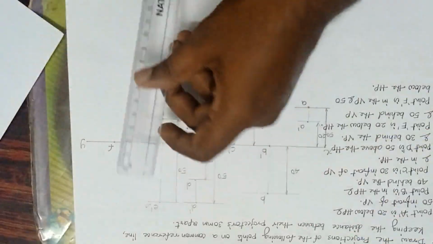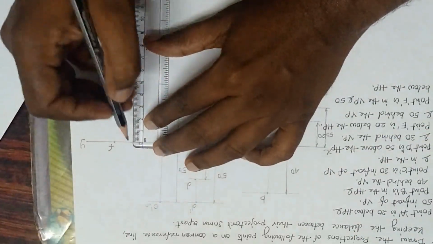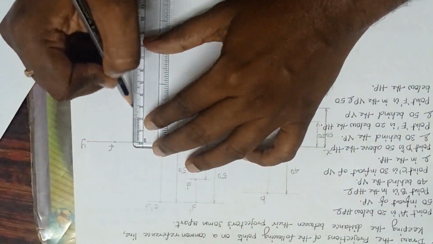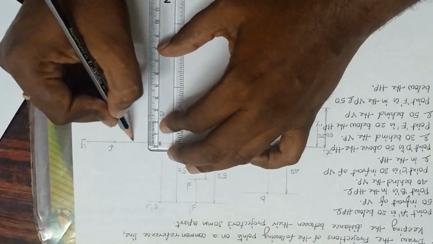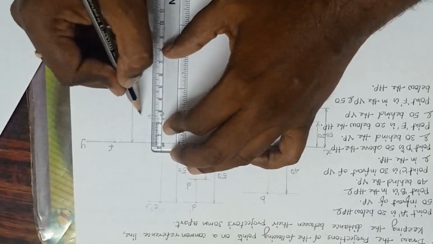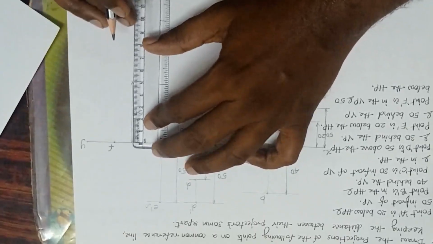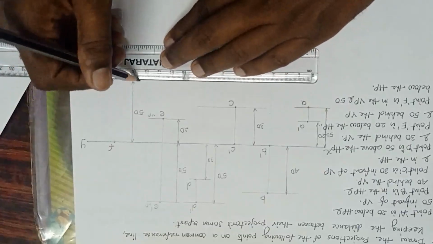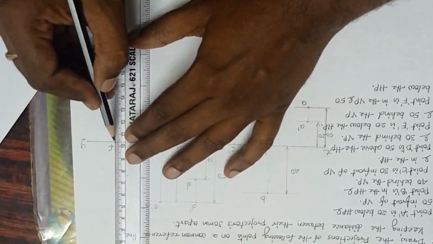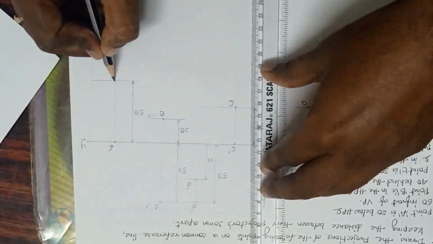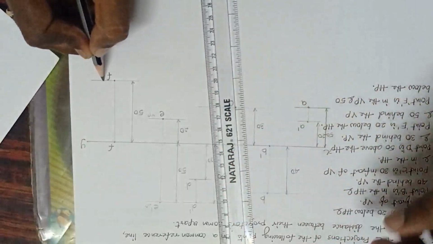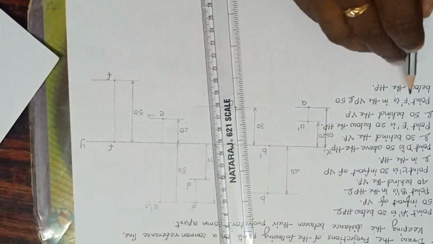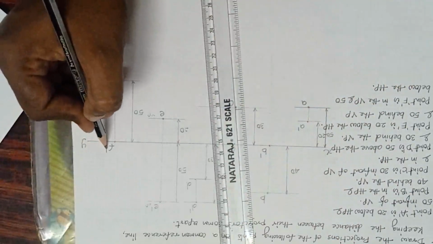Now next, 50 below the HP. So I have to draw below, because it is in the fourth quadrant. So this is 50 mm. 50 mm means 5 centimeters. So I'll draw like this, the straight line. This is F. So this is the F dash.